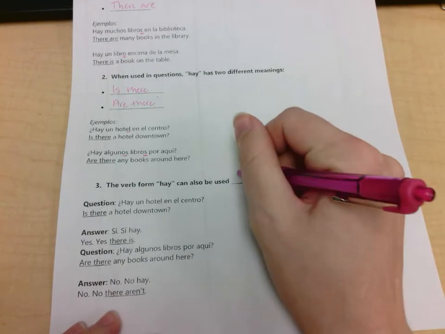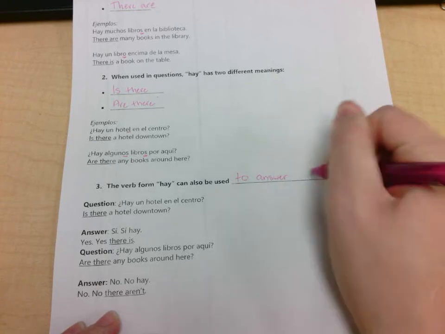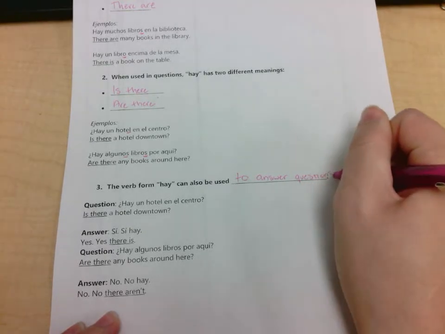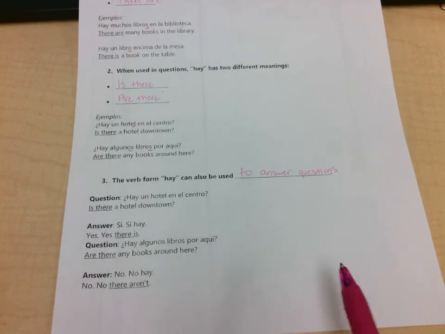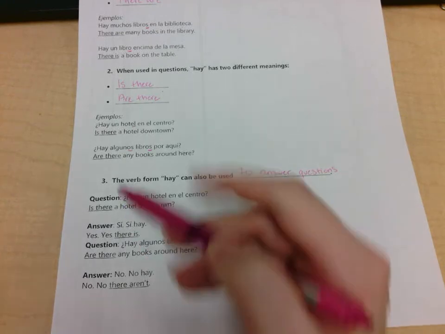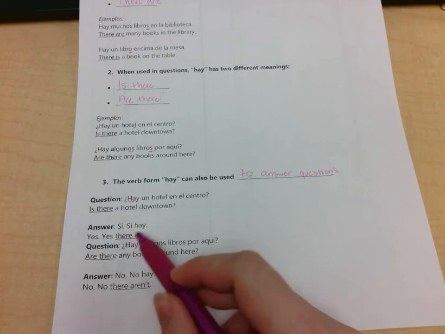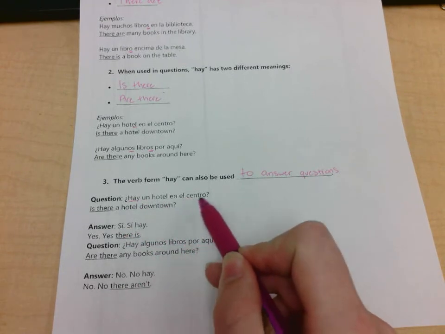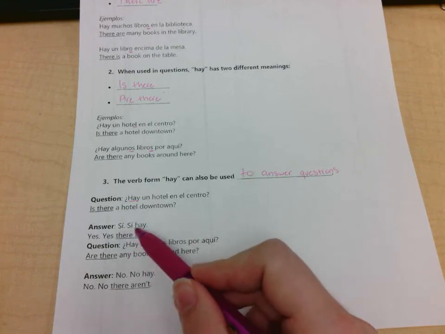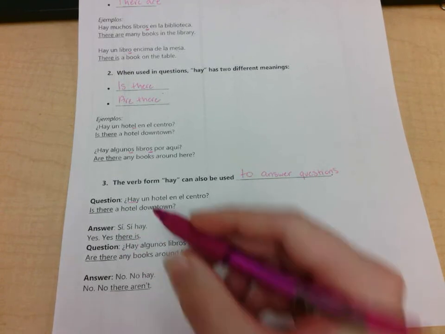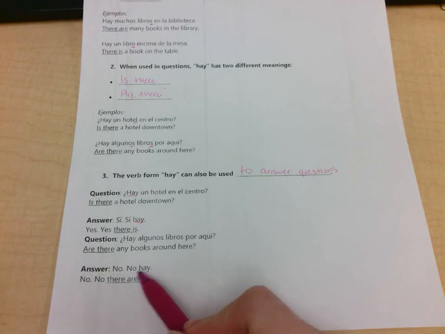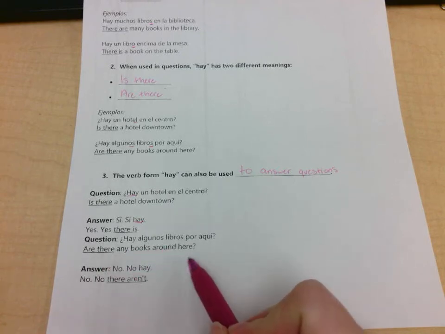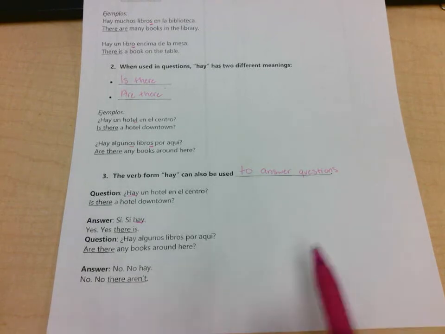And then finally, the verb hay can also be used to answer questions. So a lot of the time, if there's a hay in the question, we're going to have a hay in the answer. ¿Hay un hotel en el centro? Is there a hotel downtown? Sí, sí hay. Yes, yes, there is. ¿Hay algunos libros por aquí? No, no hay. Are there any books around here? No, no, there aren't. All right.